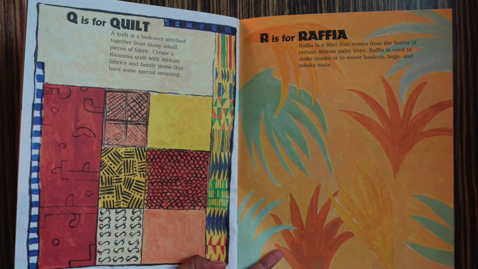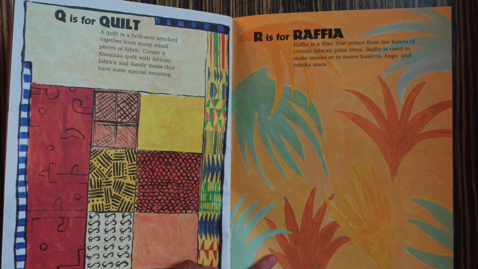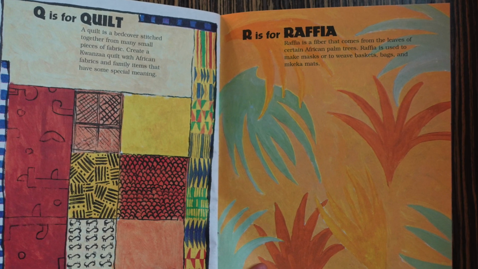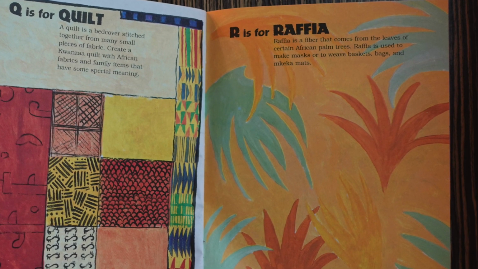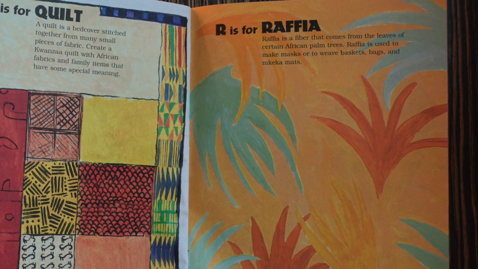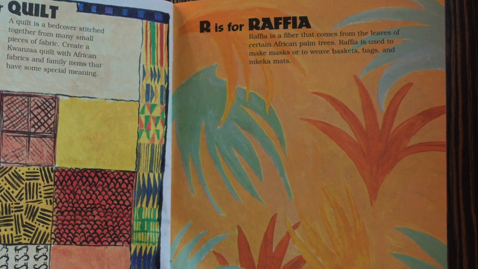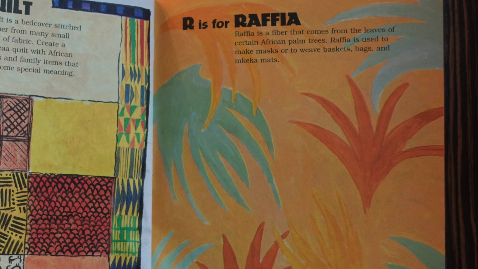R is for raffia. Raffia is a fiber that comes from the leaves of certain African palm trees. Raffia is used to make masks or to weave baskets, bags, and mkeka mats.